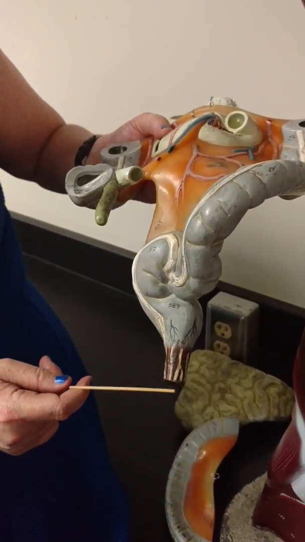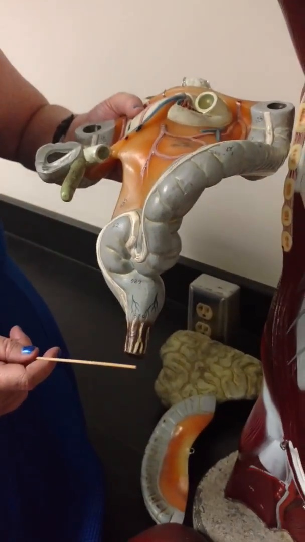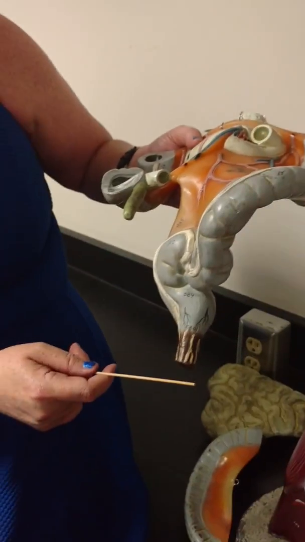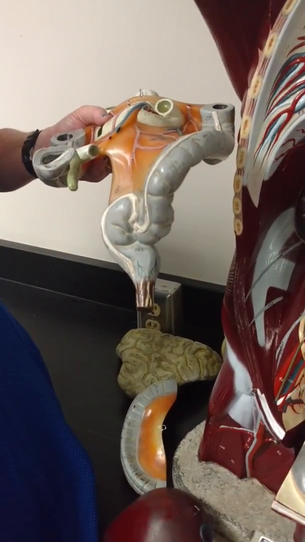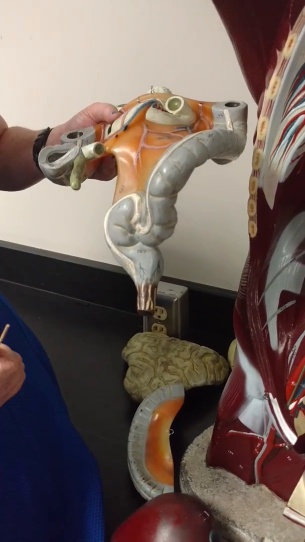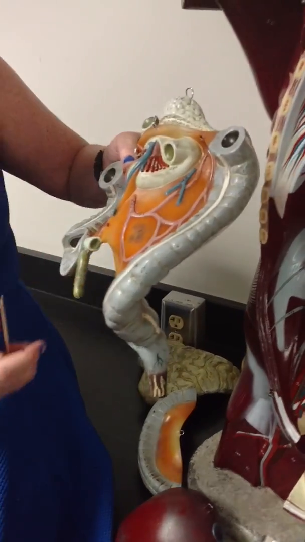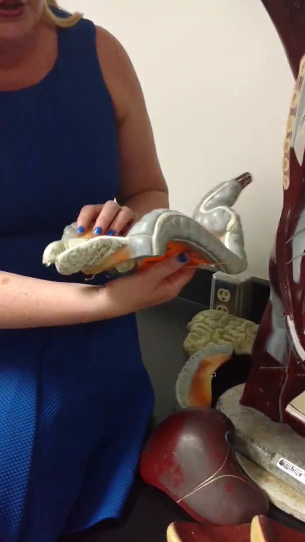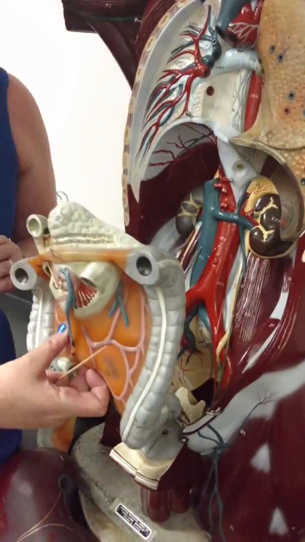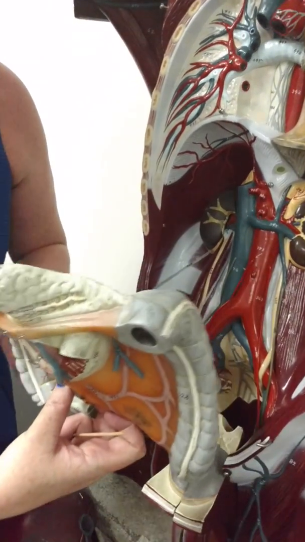The anus would be just below this, and it would be a muscular region. And the anus, or the anal sphincter, is the passageway to let your poop out. So the entire large intestine has the function to be able to form your fecal matter.